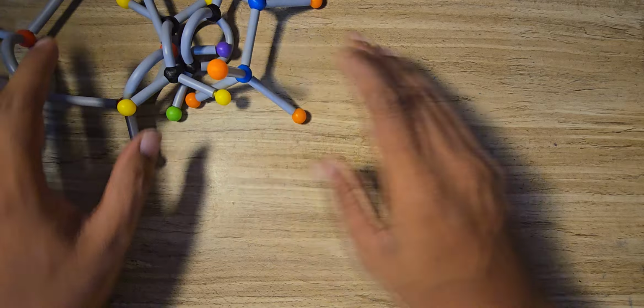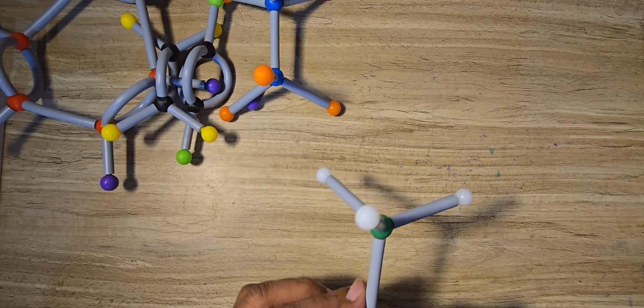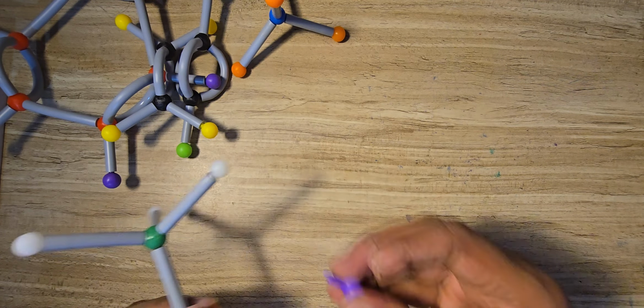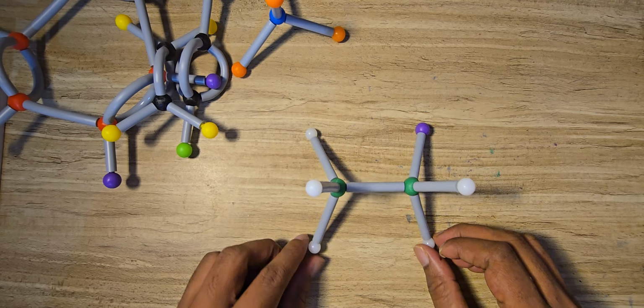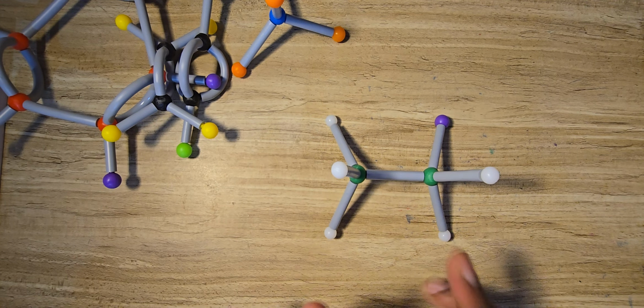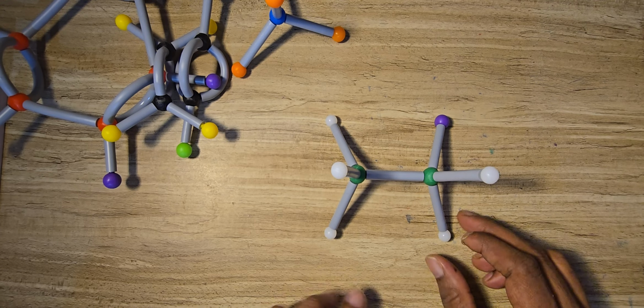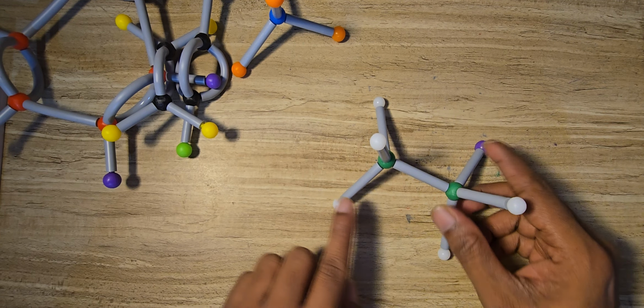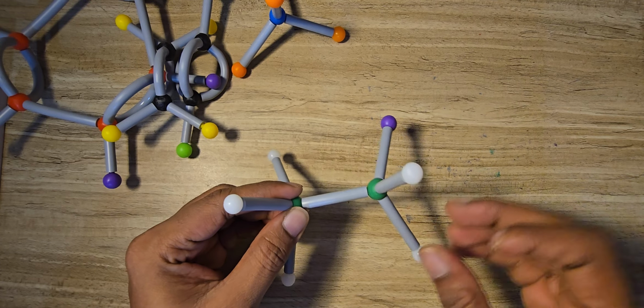Now leave these molecules. Next, I am taking a different molecule. Look at this different molecule. This is a derivative of hydrocarbon, that means a derivative of alkane. Here carbons are present, around the carbon hydrogens are present, CH3, here it's CH2.